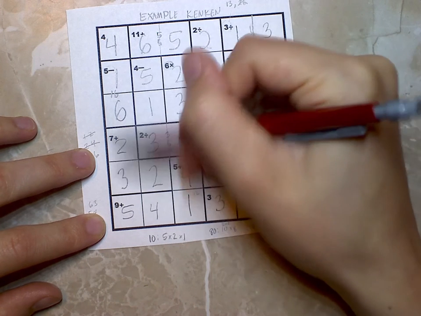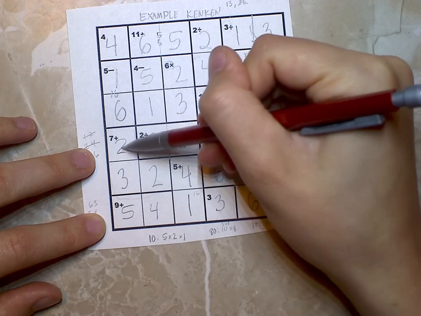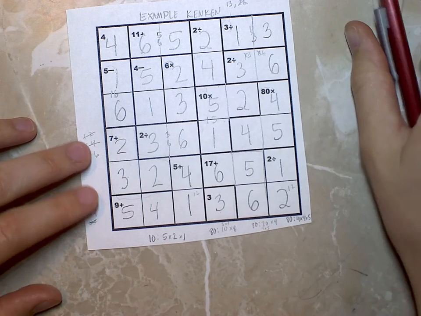And I'm just going to check this last box I just filled in. Add to 7. 2 plus 3 is 5, plus 2 is 7. And I'm done.